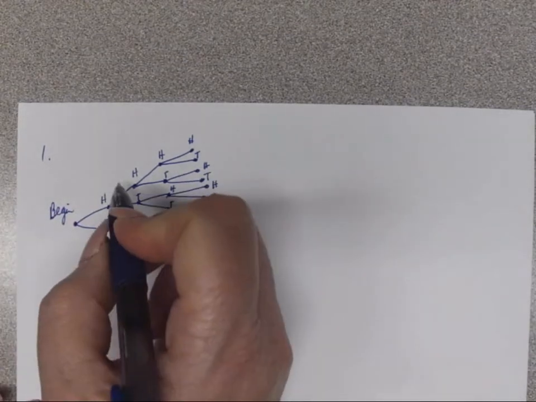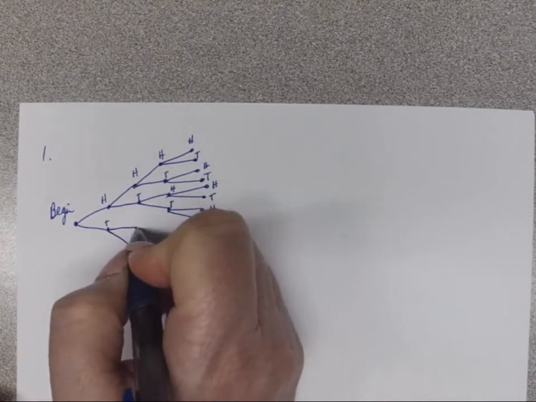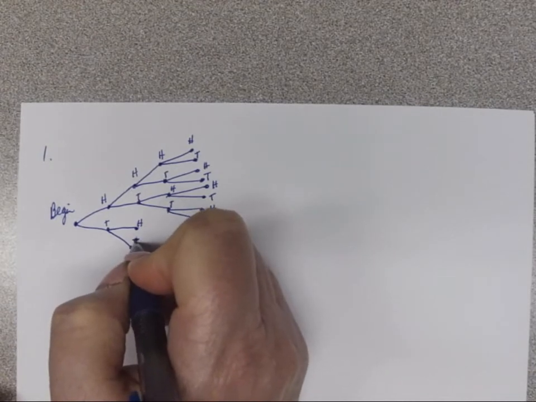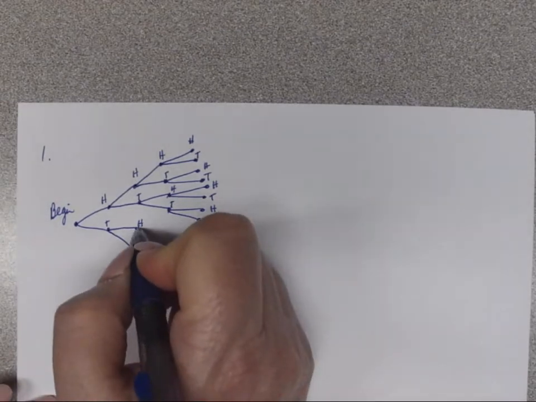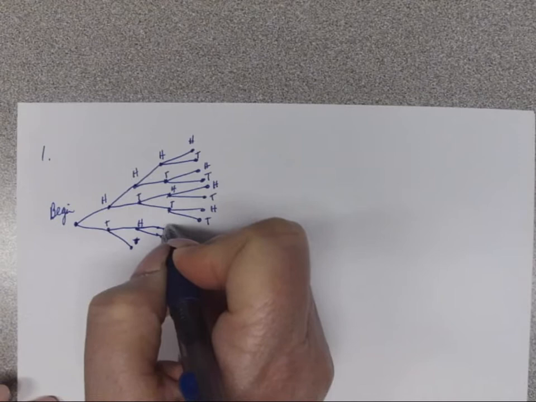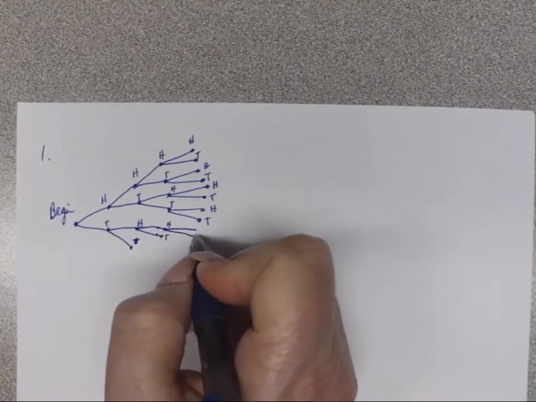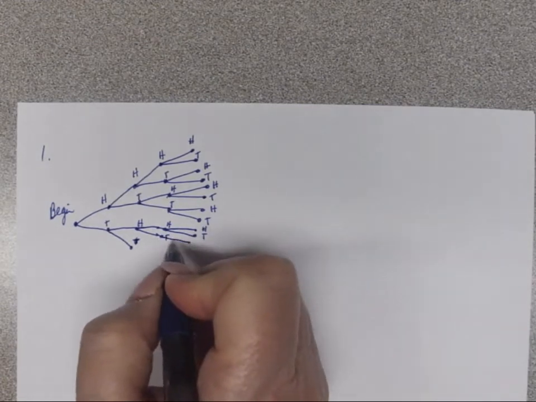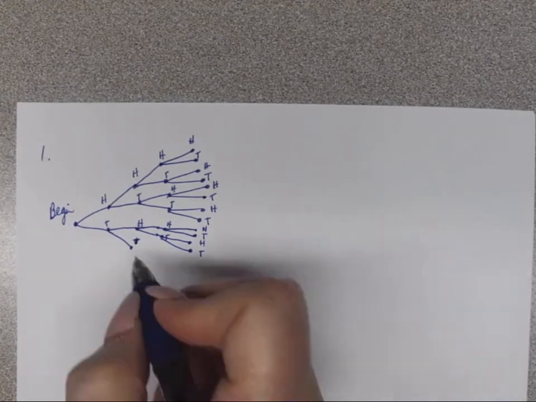Now let's go do the tail part. So if we got a tail, the same thing applies here. We would get our head or a tail on the nickel. And now we're going to flip the dime, and we still get a head or a tail. And we would still get a head or a tail on the quarter, and a head or a tail on the quarter.